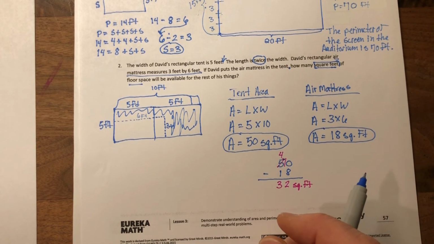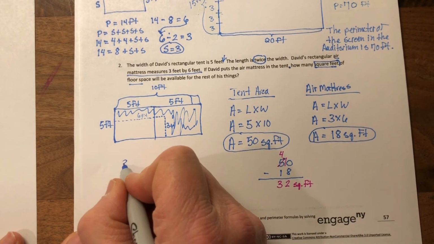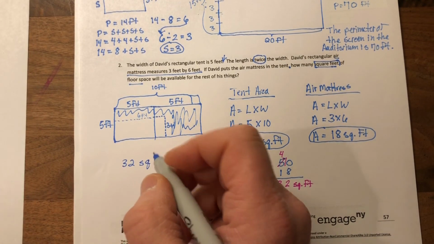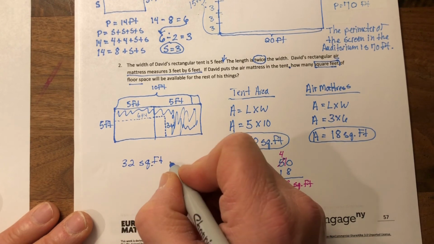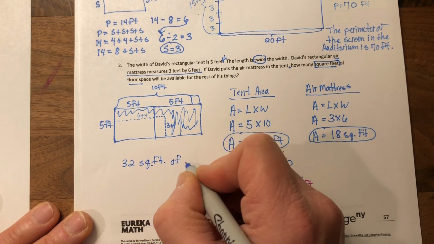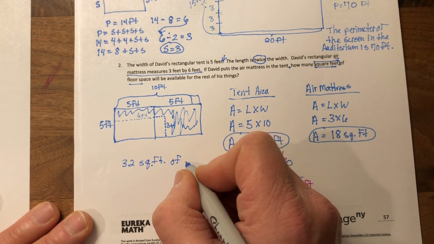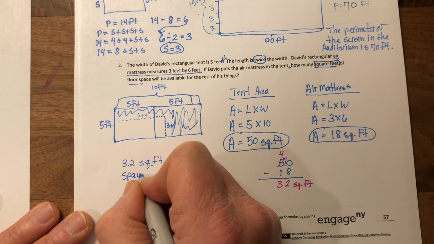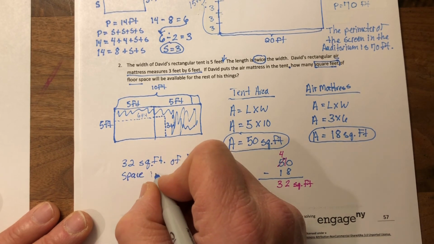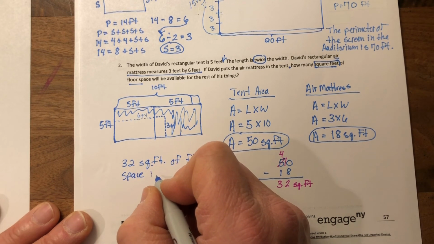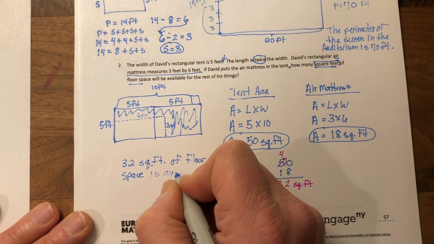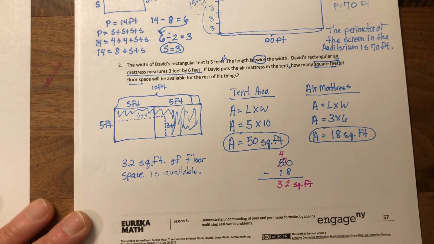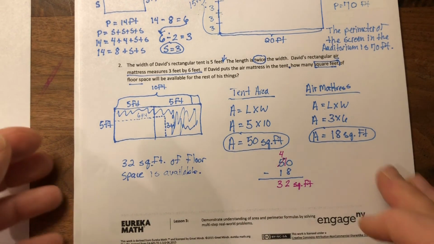Now I'm just going to write it out in a sentence. So I'm going to say 32 square feet of floor space is available. Period. Good. There's our answer. All right, so let's go on to the back.